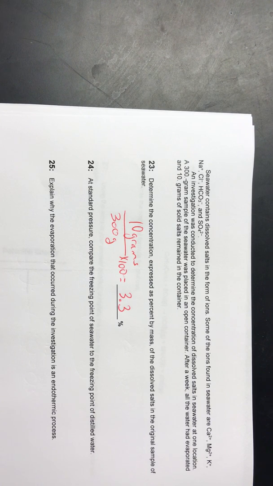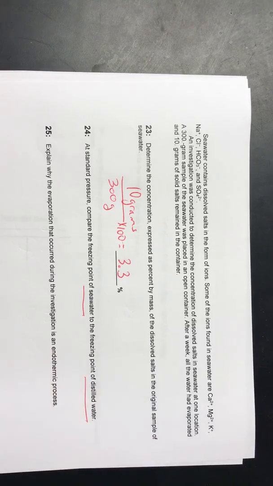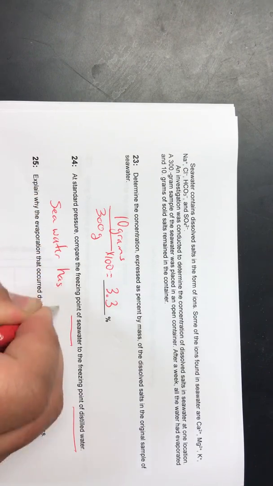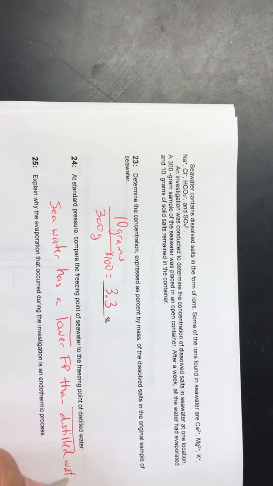Number 24, at standard pressure, compare the freezing point of seawater to the freezing point of distilled water. This is a colligative properties question. Notice that we don't have to do any calculations. They just want to know what's going to happen to our freezing point in this solution. So remember that when a solid is dissolved in water, we have something called freezing point depression and boiling point elevation. Boiling point elevation meaning that the boiling point goes up, elevates. Freezing point depression meaning that the freezing point goes down. So we need to say seawater, because it's the stuff that has something dissolved in it, compared to distilled water, which would be pure water, just H2O. We will say that the seawater has a lower freezing point than distilled water.